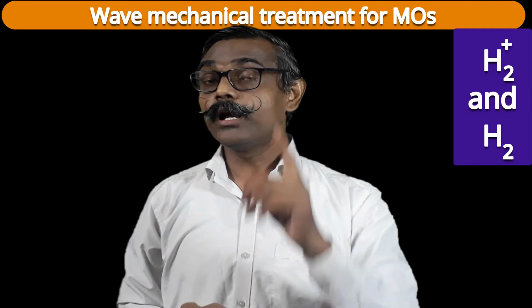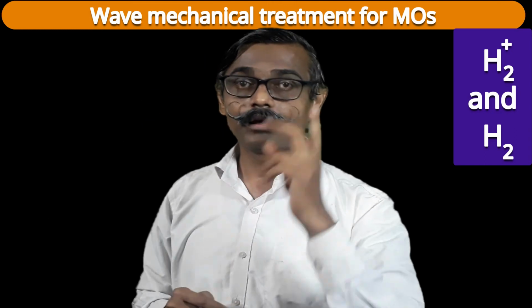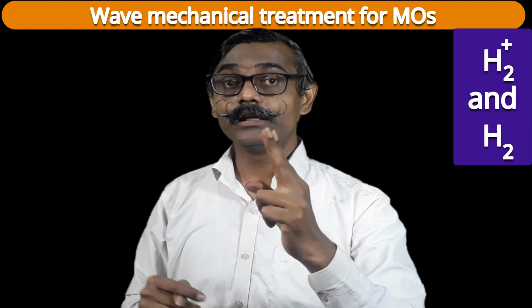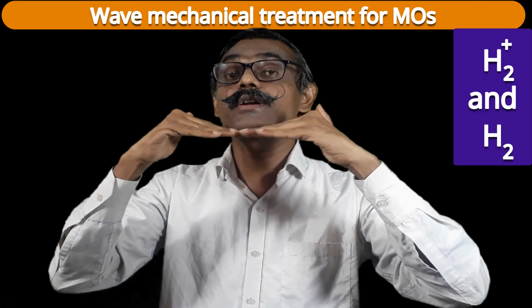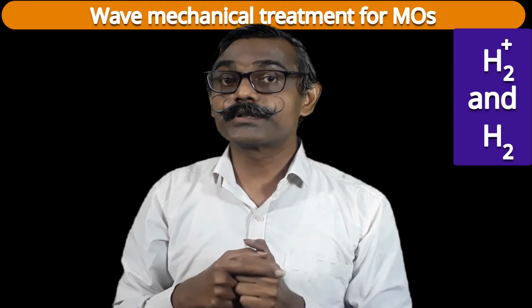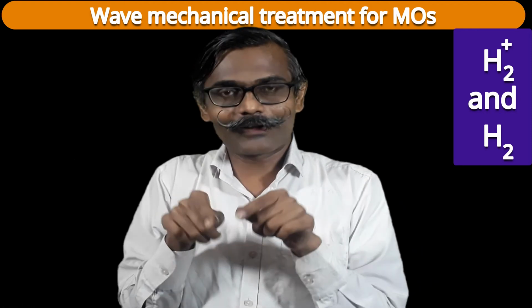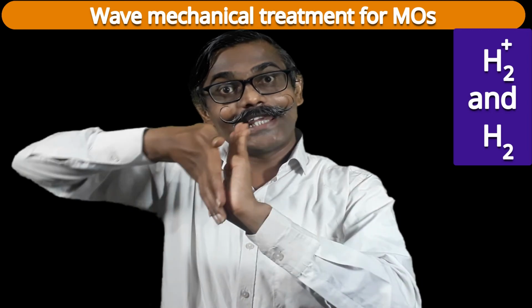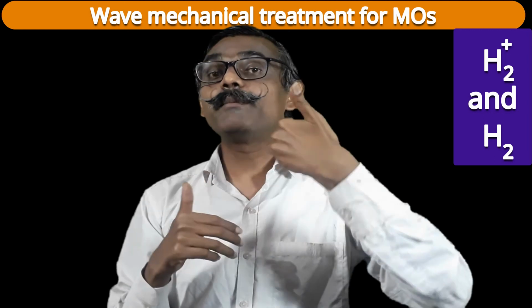Here we are following the Aufbau principle: electron filling takes place from low energy orbital to high energy orbital. Hund's law of maximum multiplicity: electron pairing will not occur till all orbitals of the same energy level are completely half-filled. And Pauli's exclusion principle: in an orbital, electrons will be in paired fashion. So whatever electrons are there in the bonding orbital will be paired. If one spin is plus half, the other spin will be minus half.